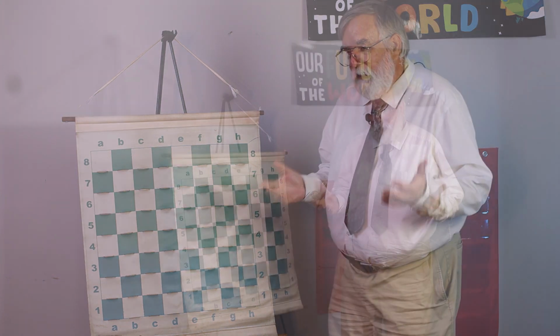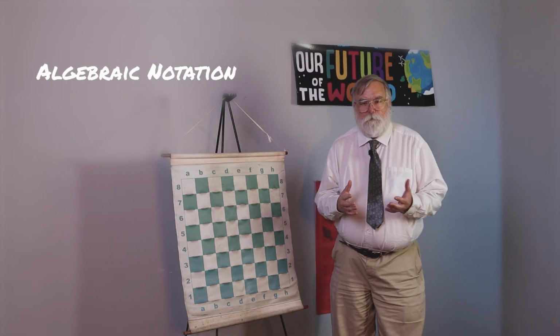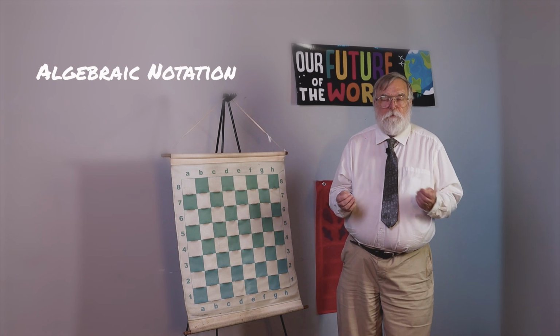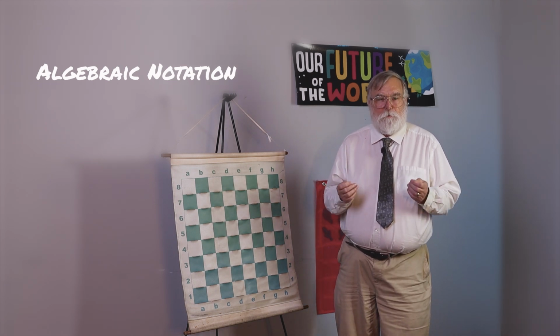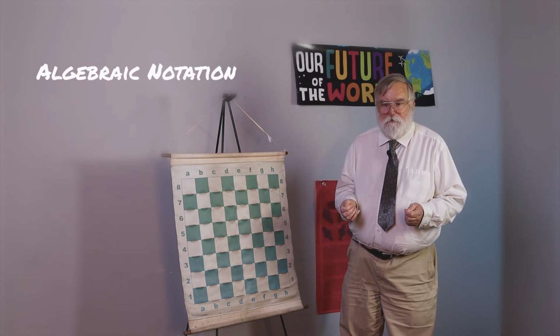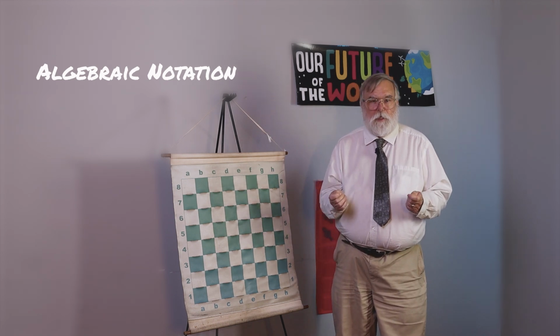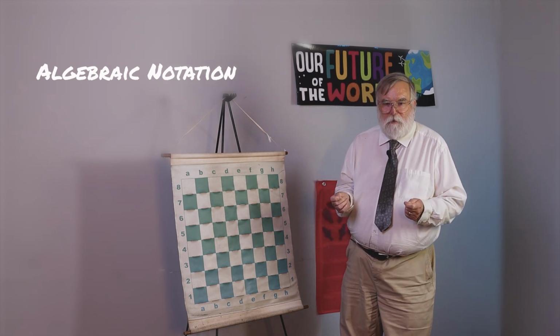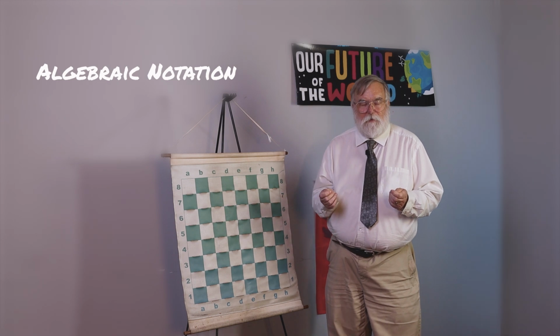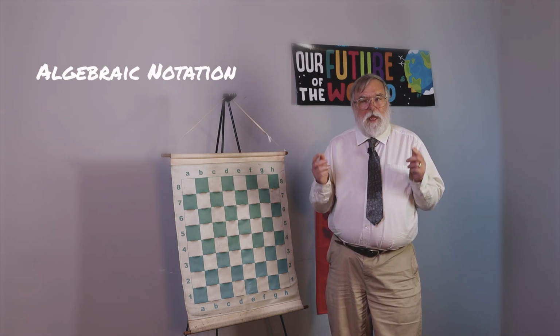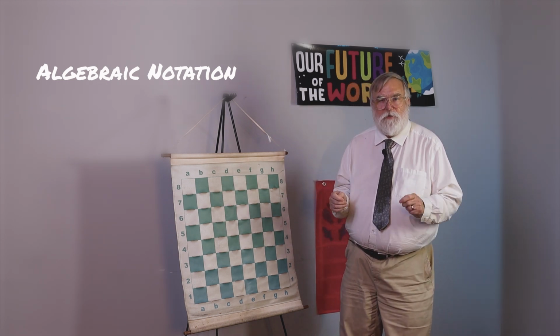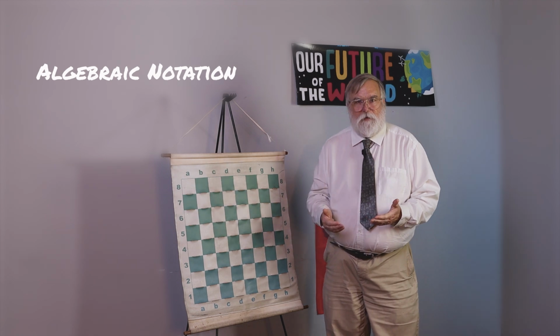Now, the reason that algebraic notation is important is that in a tournament room, that is how you protect your rights. If you're not writing down your moves, then you don't get a say if a question comes up on your board. But you always want to have that right. More importantly, though, after the game is over, you have a record of your game.